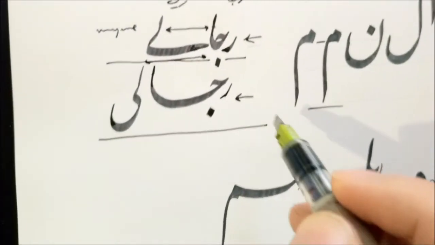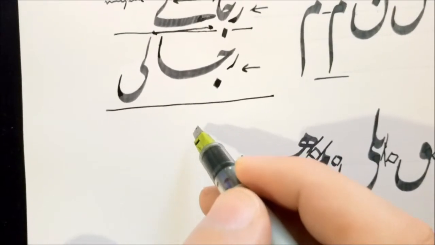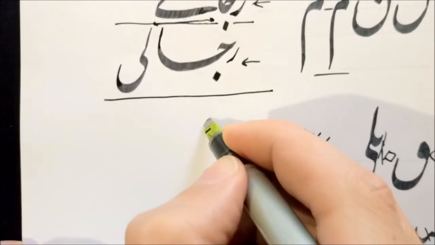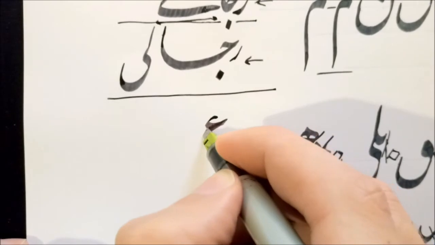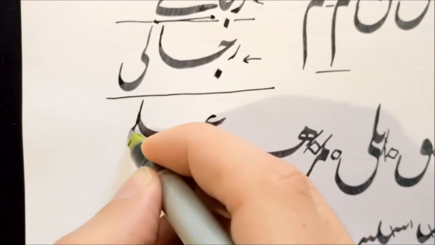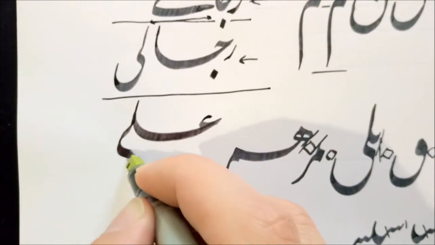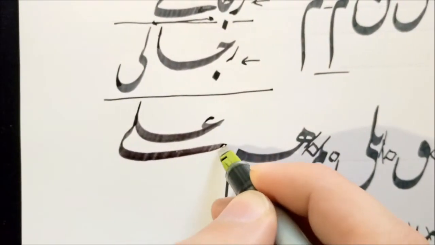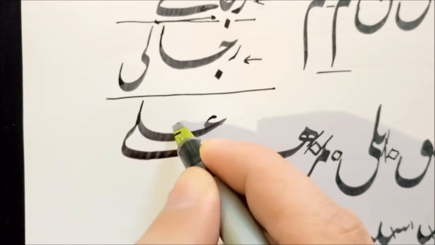The second note would be some elongations. For example, we elongate the ayn for Ali, then we elongate the ya with it. So we've got two elongations, 1 and 2.